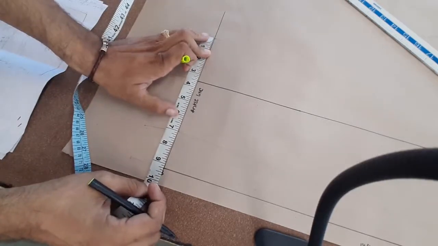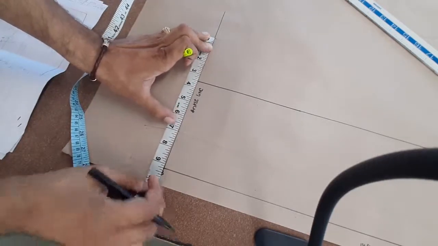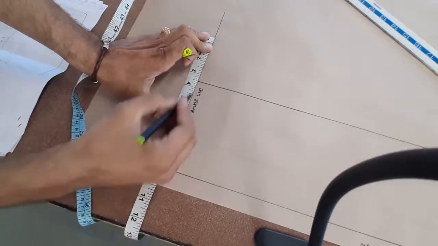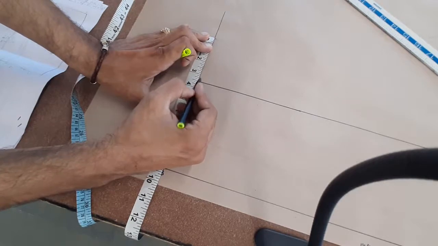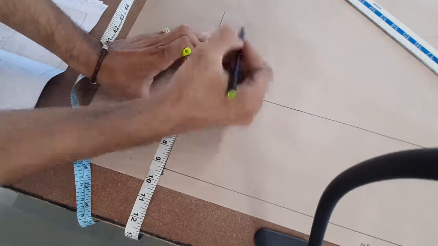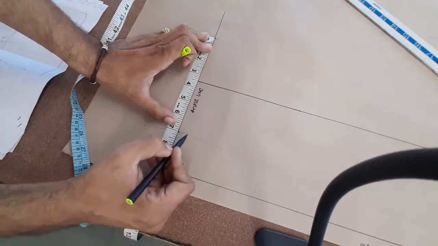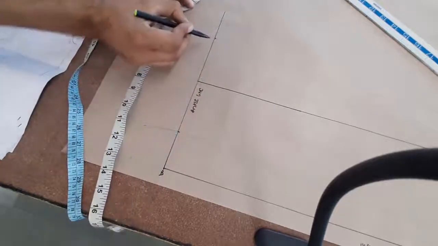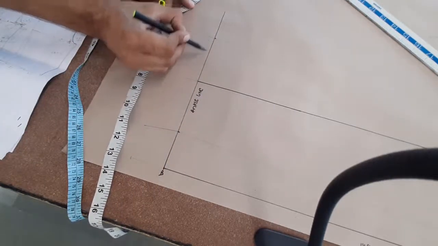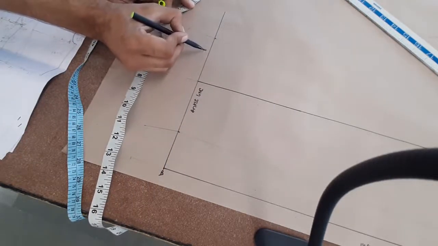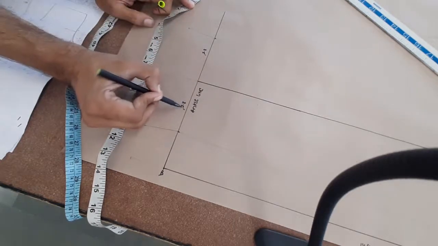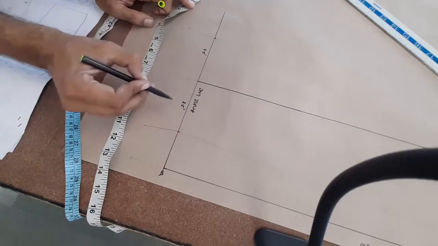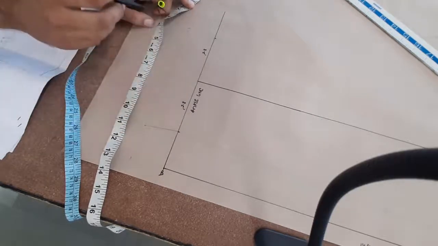So what we can do, we can divide 7 into half, that is 3.5. So we can mark 1 point here, 1 point here. That point is 3.5 inches. Similarly, 3.5 inches. So in total we have 7 inches.